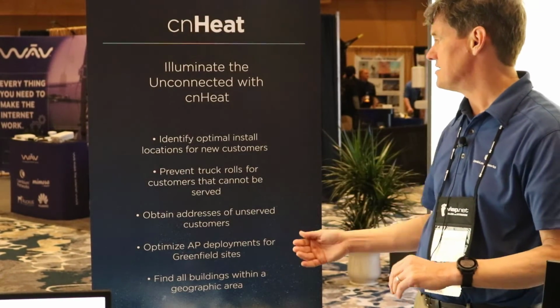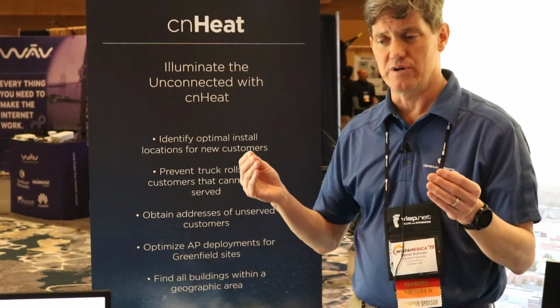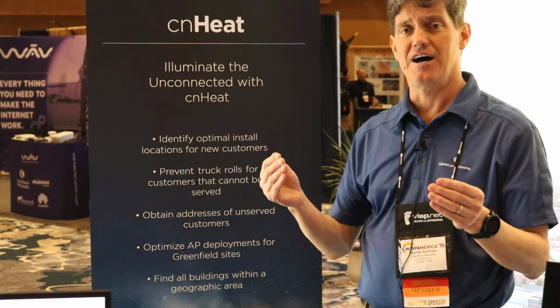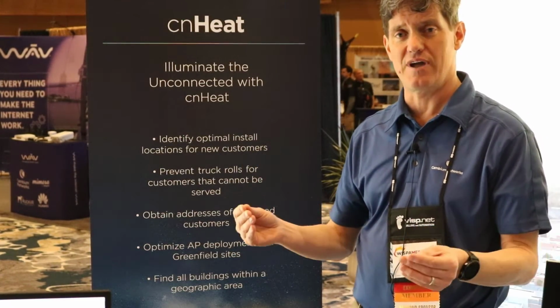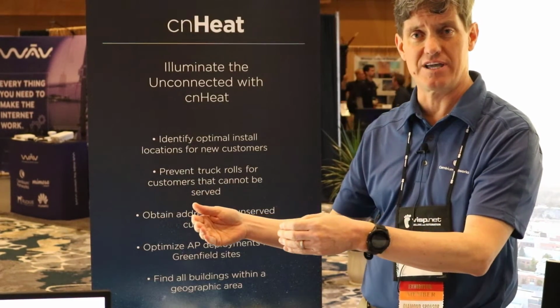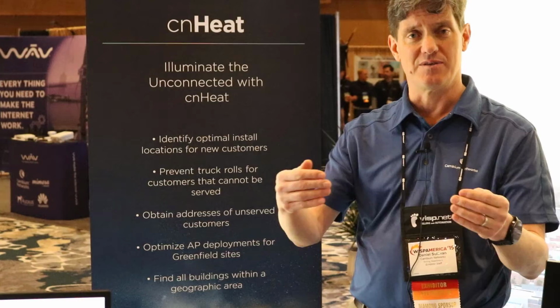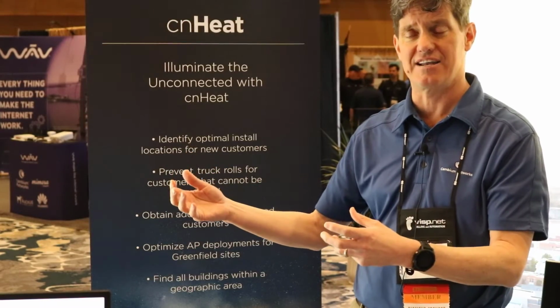A third thing that cnHeat does is we have an ability to identify buildings, and with the building that you have, we can coordinate latitudes and longitudes for that. And so say that we find coverage for different buildings through our heat map analysis, we can tie that with the building analysis and provide you the latitude and longitude of all your buildings with service, and you can tie that to actual addresses that you could then use to target potential customers.